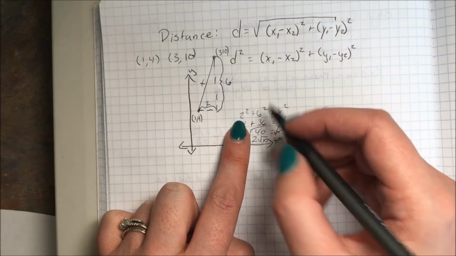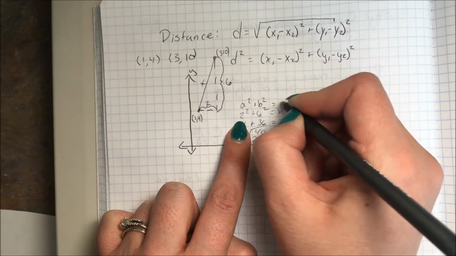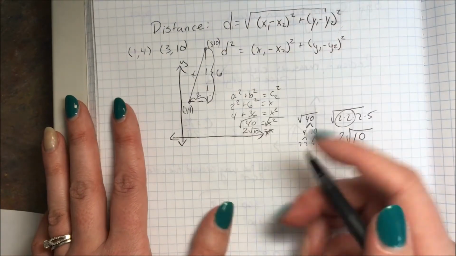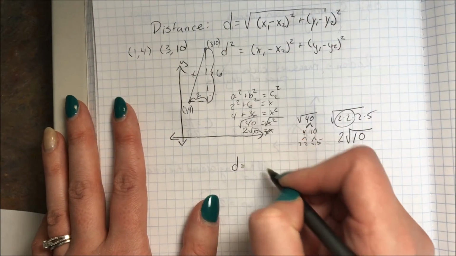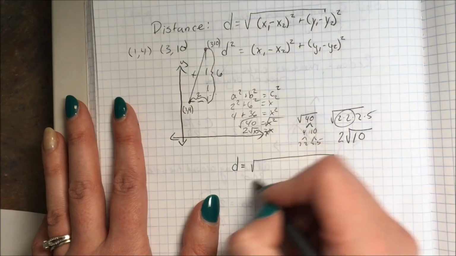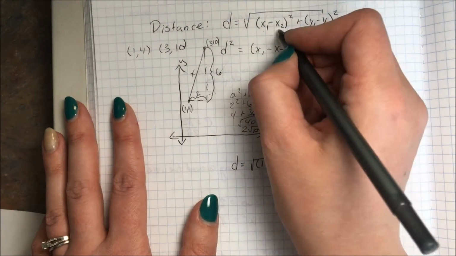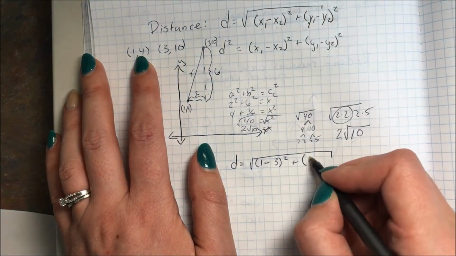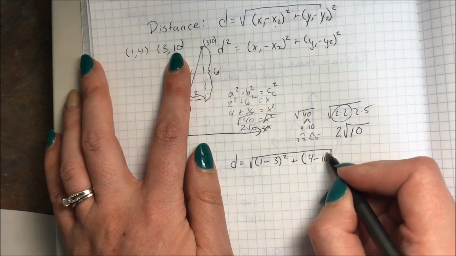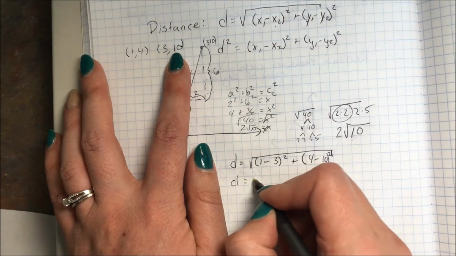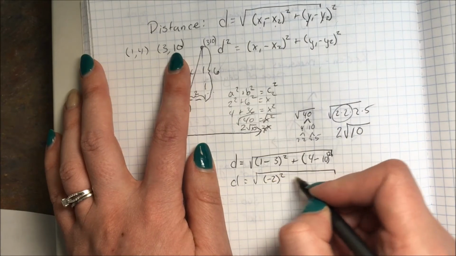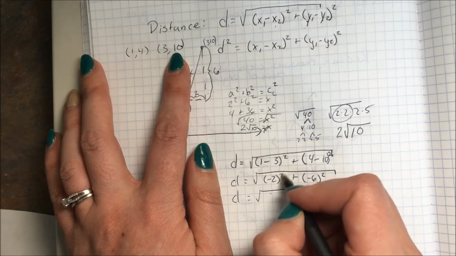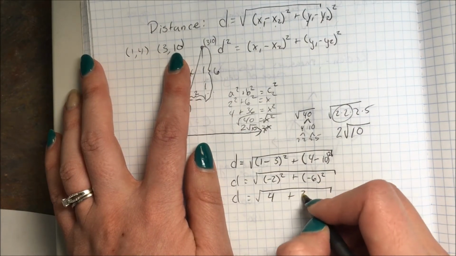So how is the Pythagorean theorem related to the distance formula? Well, let's take a look. Let's use the distance formula and see if we notice any similarities. So I'm going to do d equals the square root of (x1, 1, minus x2, 3) squared, plus (y1, 4, minus y2, 10) squared. And I get d equals the square root of negative 2 squared plus negative 6 squared. 2 squared is 4. 6 squared is 36.